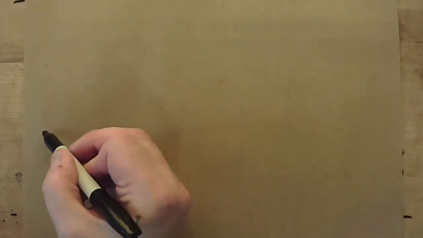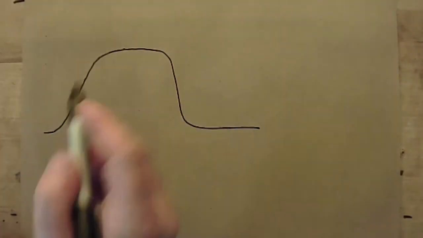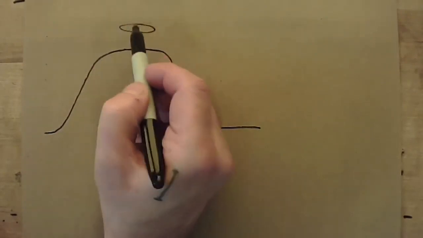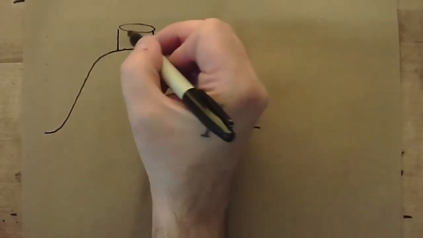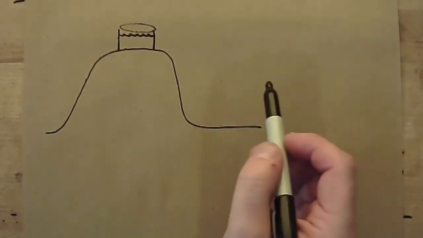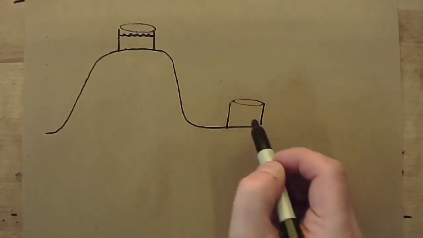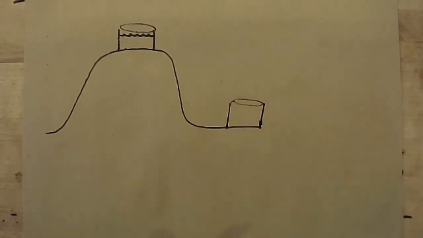So going back to the paper here, I'm going to start out with just a hill. And on top of this hill, I'm going to put a hot tub full of water. And on the bottom of the hill, I'll put my second hot tub that does not have any water in it yet.